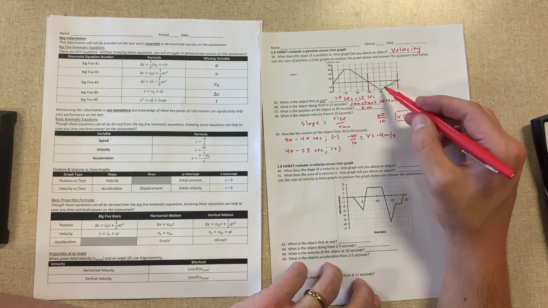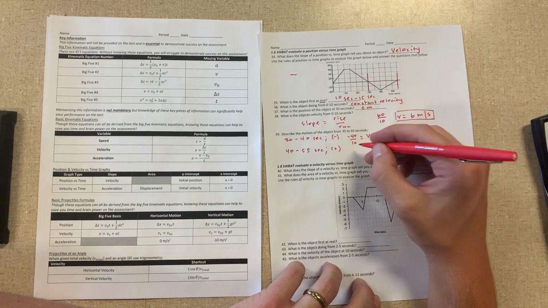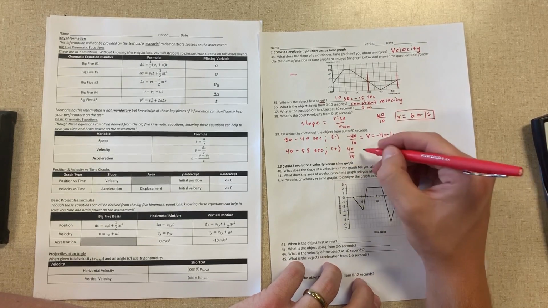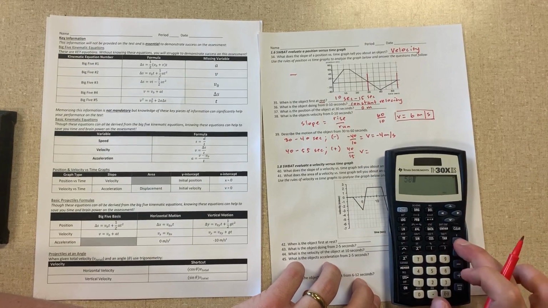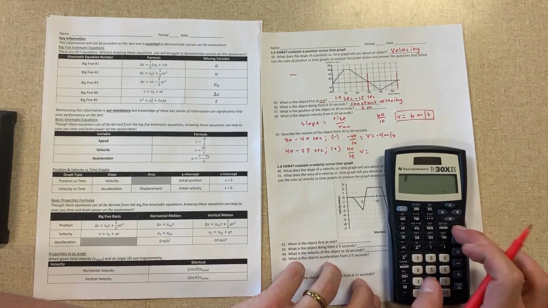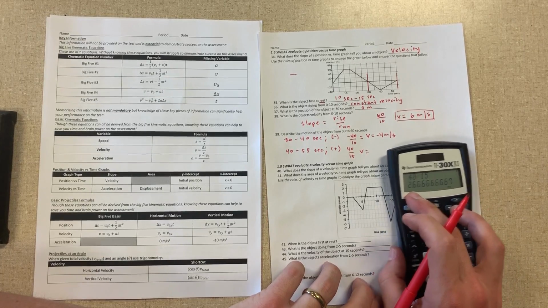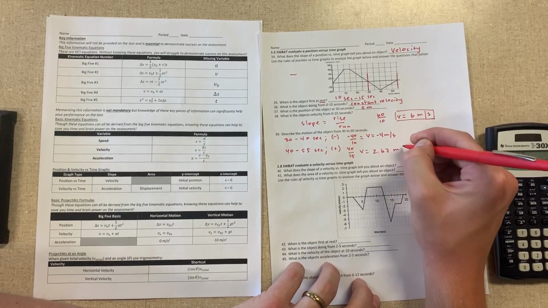Again, if we were to figure out the velocity here, we know that the rise is going to be a positive 40, divided by our run, which is 15. So our velocity comes out to be 40 divided by 15, which is 2.67 meters per second.